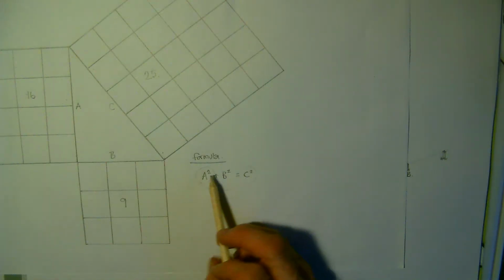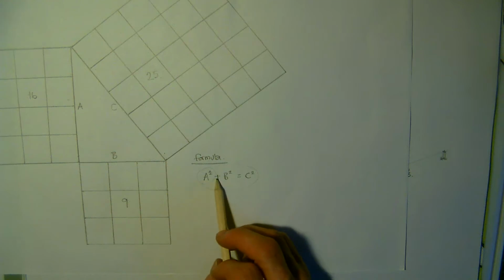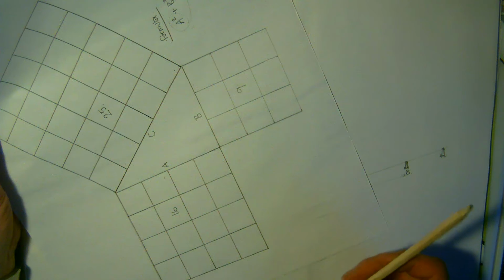Now if we just remind ourselves of the formula, we have a squared plus b squared. So it's this side here squared, and squared just means it's multiplied by itself. So this dimension here will be 11.42 multiplied by 11.42, and that would give us this box.